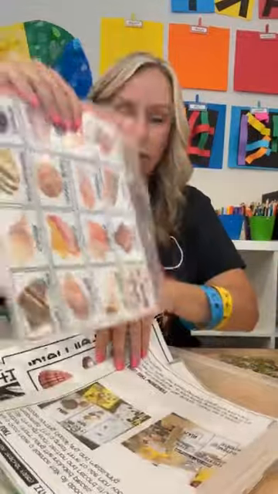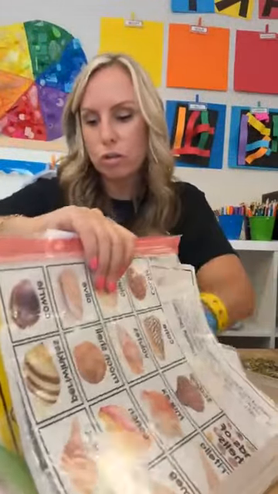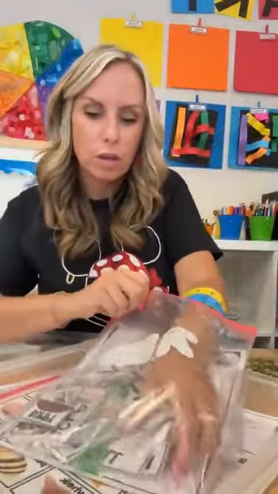And this is how I keep my shell unit. So I have the shell class, all the different kinds of shells. We have our shell journals. Here is what I was looking for. We have our shell sort.